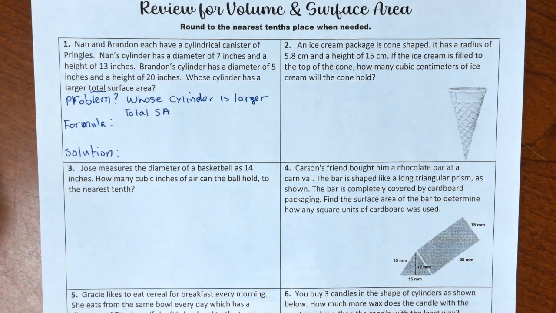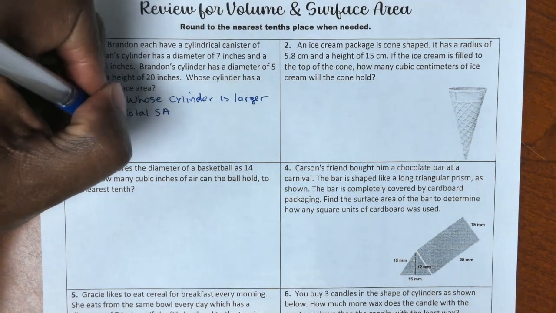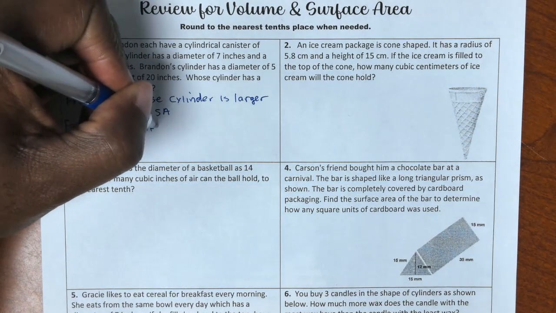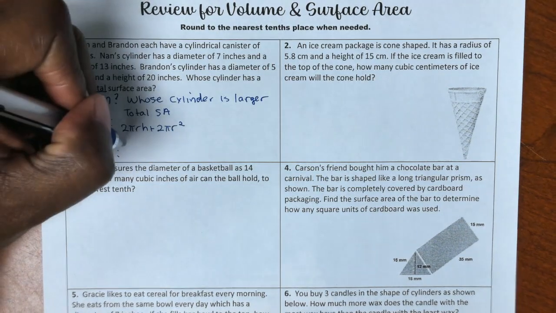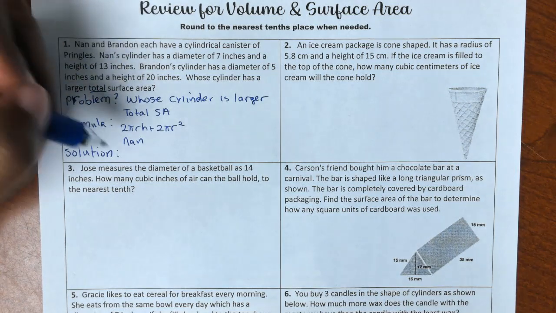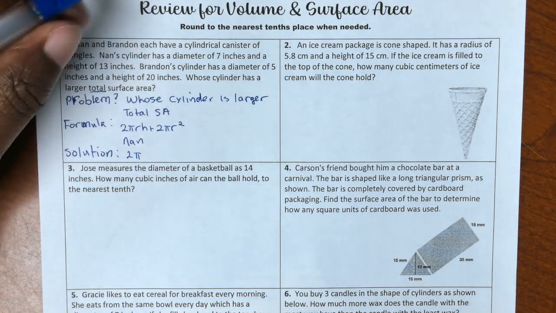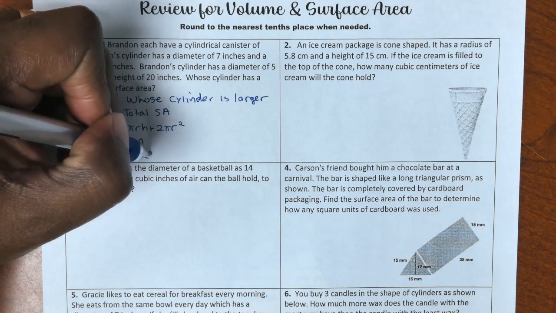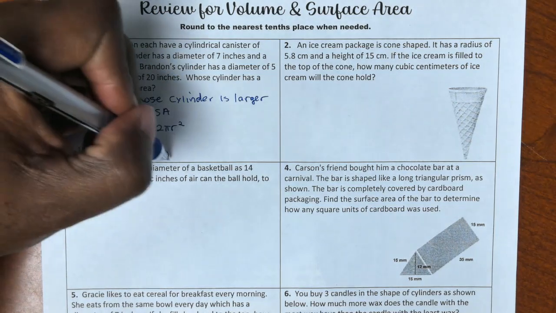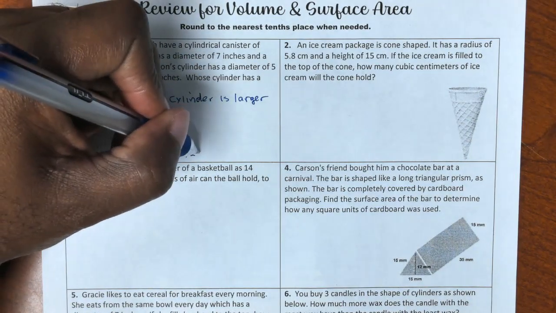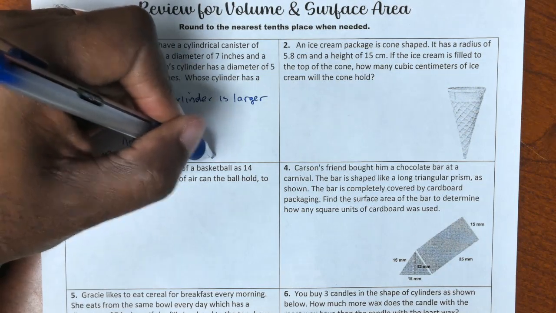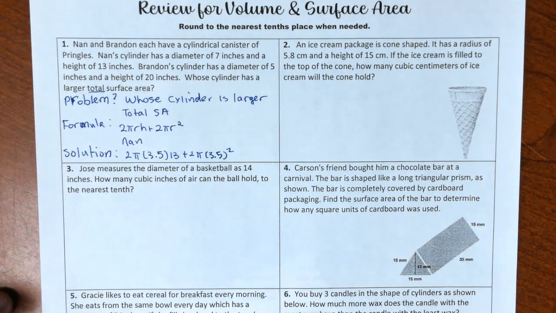Okay, we also need total surface area. So we're going to use the 2 pi r h plus 2 pi r squared formula, and then we're going to plug in our numbers, and then we're going to see which number is bigger. So for Nan, it's going to be 2 times pi. The radius for Nan's cylinder is 3.5 because it's half of 7. And the height is 13. And then that's going to be plus 2 pi 3.5 squared. So that's going to be Nan.